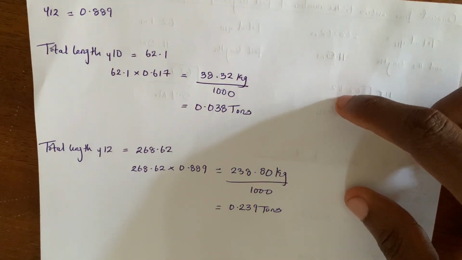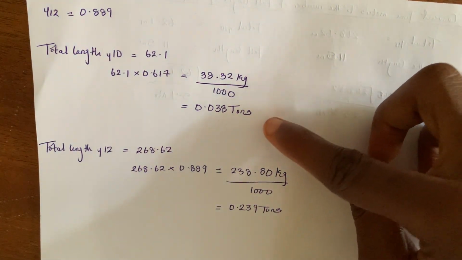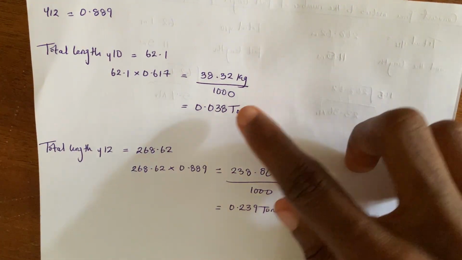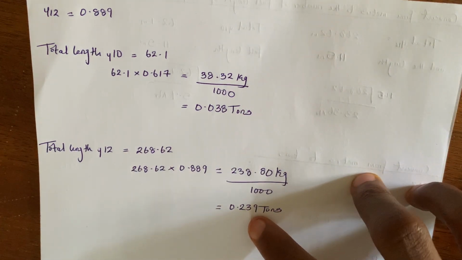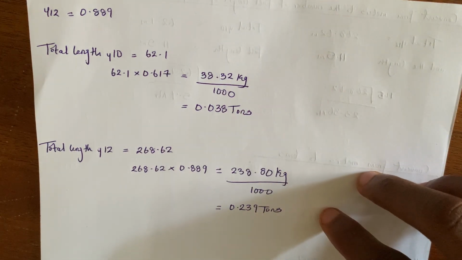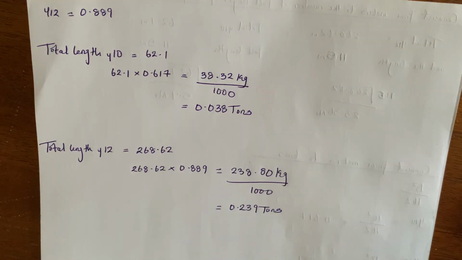So for this structure, we are going to be needing 0.038 tons of Y10 and 0.239 tons of Y12. We've come to the end of today's video.